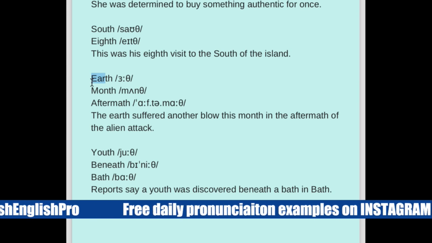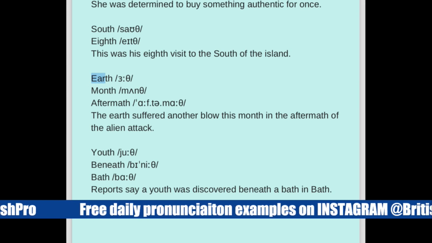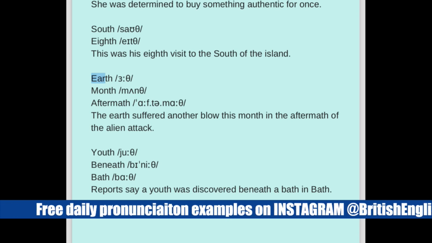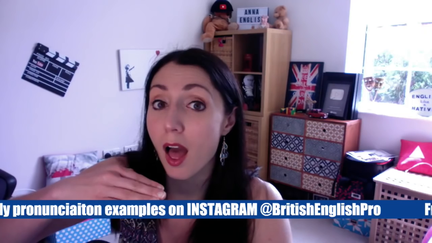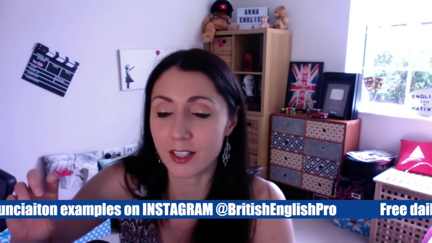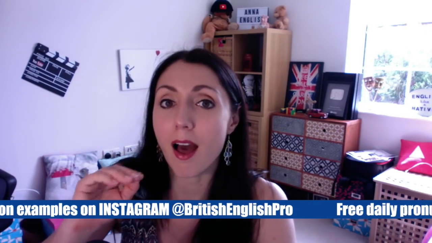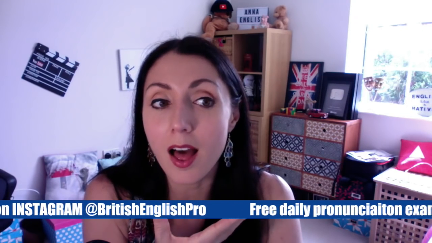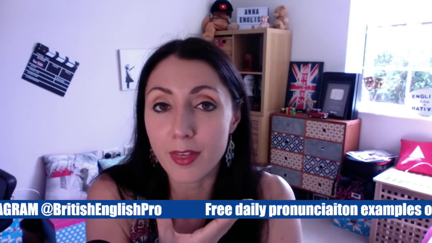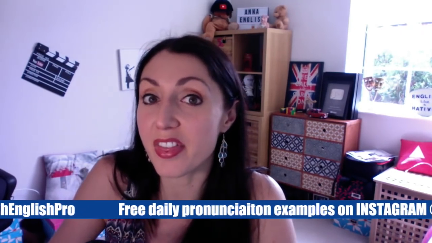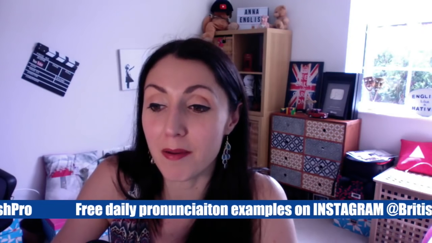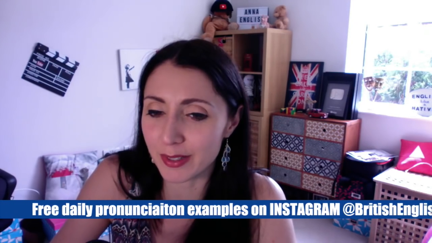This is a very basic vowel sound that lots of people struggle with. It's that flat sound that I've been talking about earlier. We don't pronounce the R. Earth. See how flat the tongue is? It doesn't curl. Earth. Good. Then we have month. Month. That's a tough one.